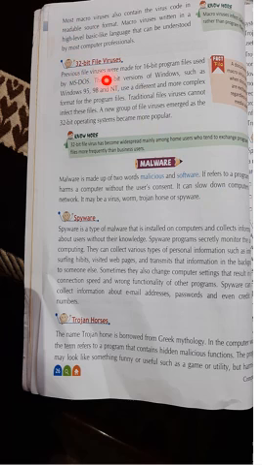Next is 32-bit file viruses. Students, previously we have read boot sector, program and macro, they were 16-bit virus programs. Now next is your 32-bit file viruses program. 32-bit means the versions of Windows such as Windows 95, 98 and NT use a different and more complex format for the program file.